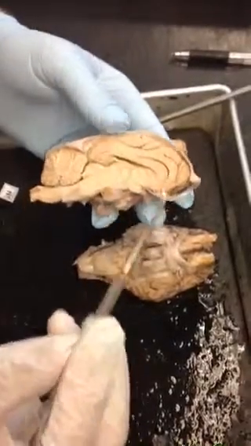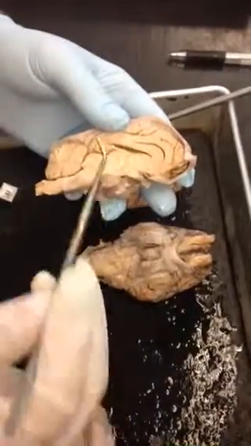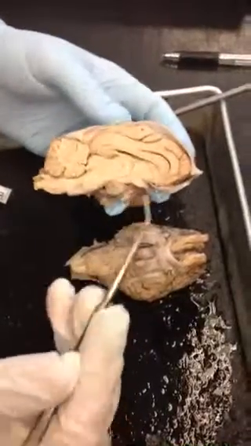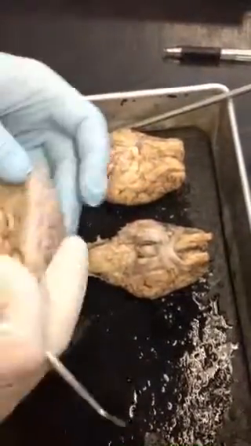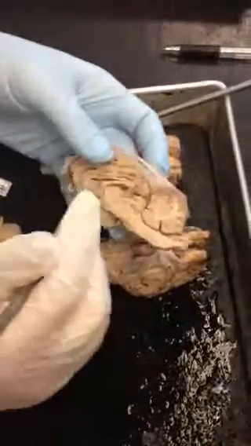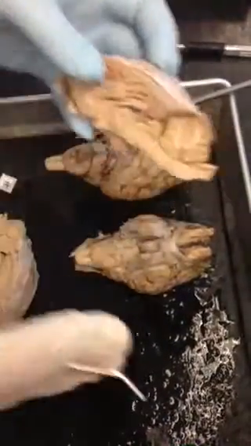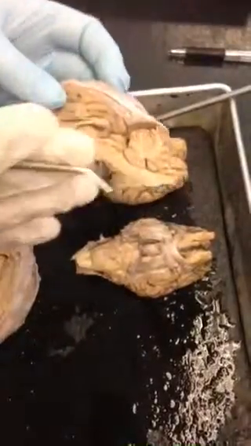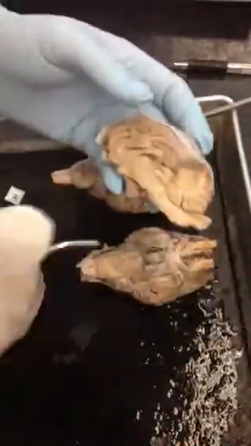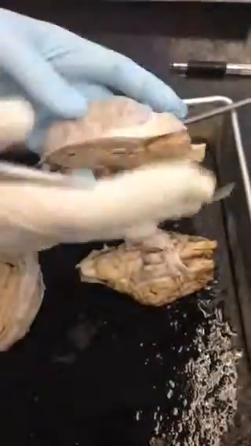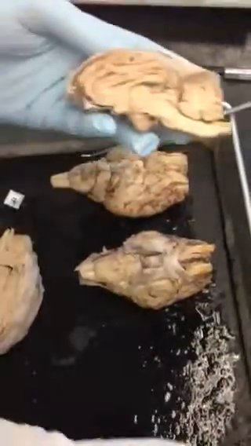The septum pellucidum. We can't see it. Well, it depends on how the brain's cut, but a lot of times you're not going to be able to see it. It's a thin membrane that separates the left and the right ventricles, so it's in the middle between the two. It's just a thin membrane, and it goes like this. So depending on how these things get cut, a lot of times you can't see it.